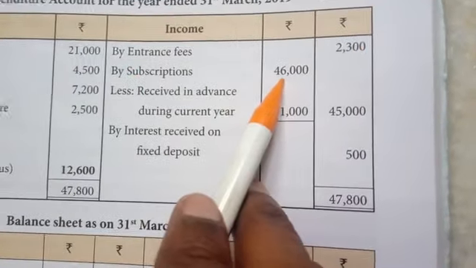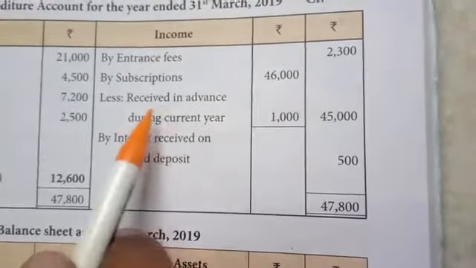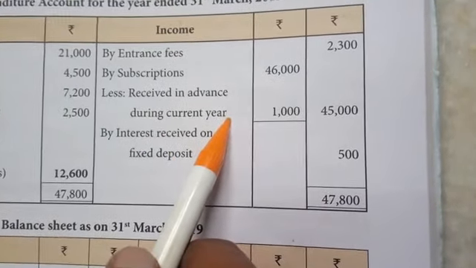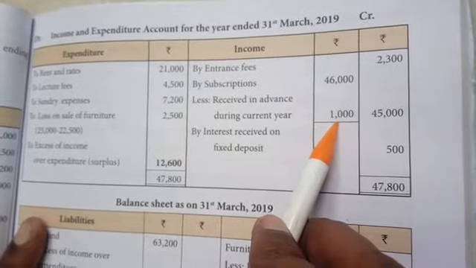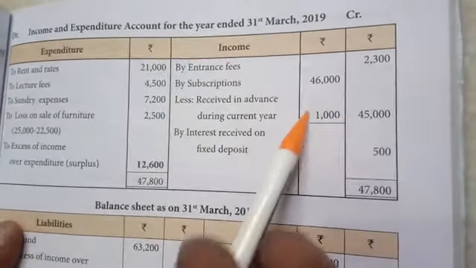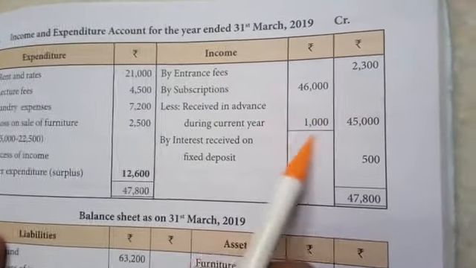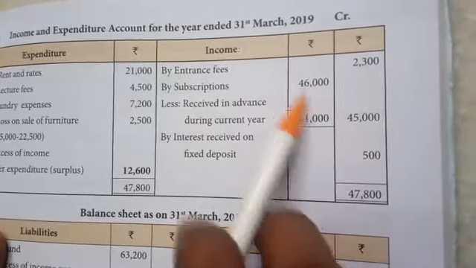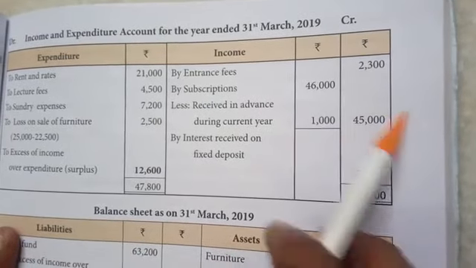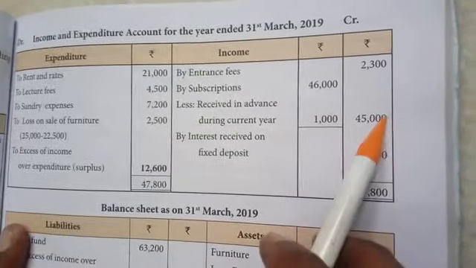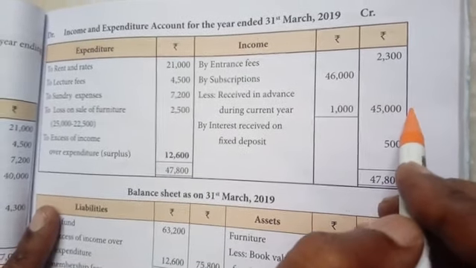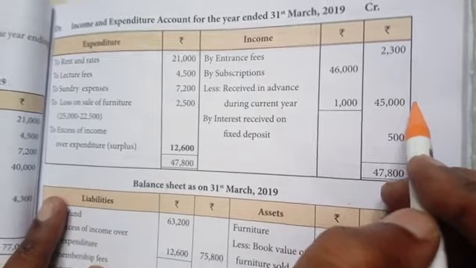Subscription received 46,000 less received in advance during the current year. See, now we received 1,000 rupees in 2019 for 2020. This 1,000 belongs to the subsequent year. It should be subtracted from 46,000. The remaining 45,000 alone belongs to the current accounting period. Only the current year receipt alone should appear in the income and expenditure account.